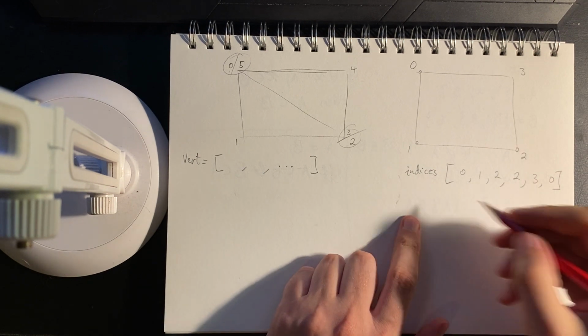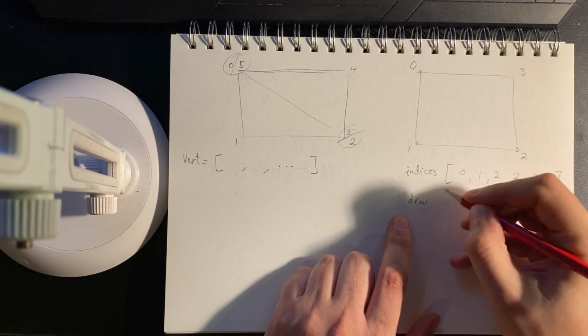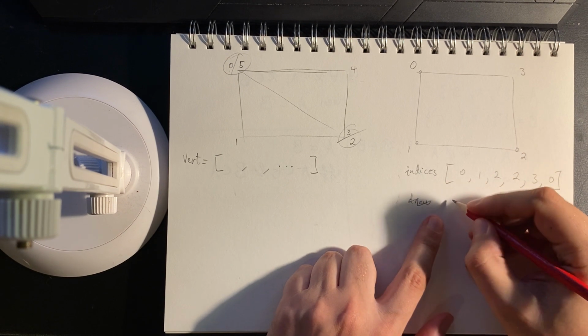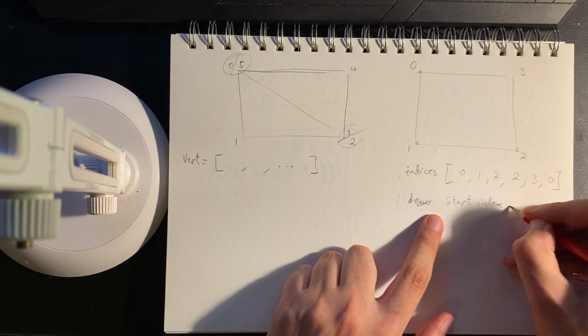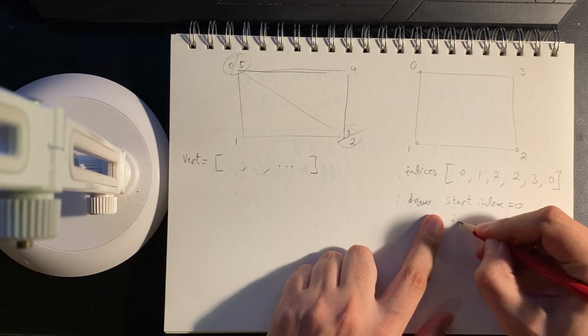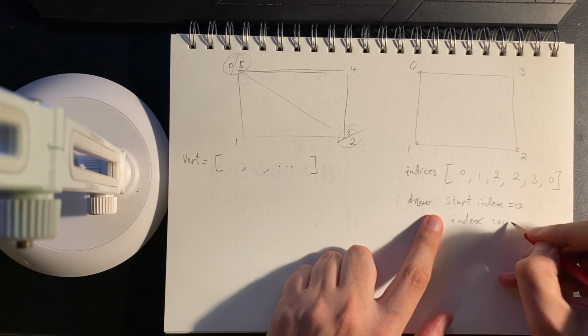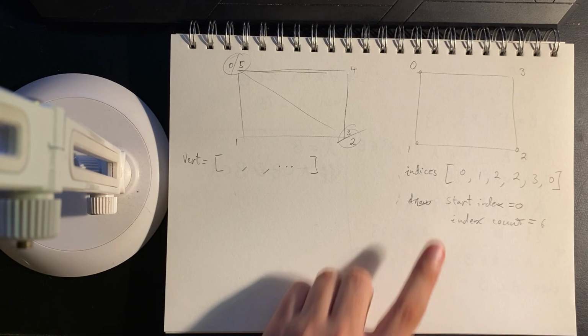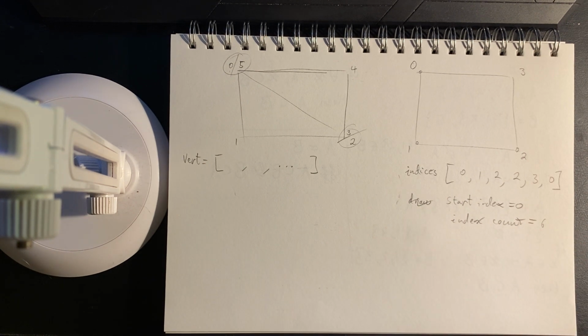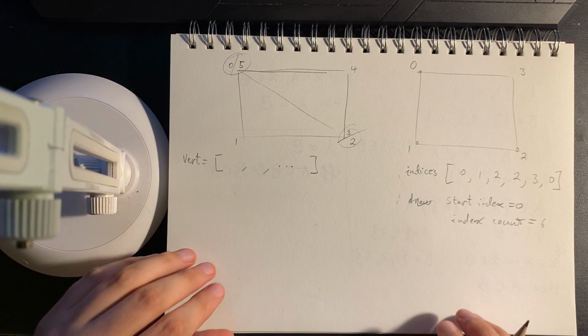If I went to draw this, I would say something like: start index is equal to 0, index count is equal to 6. That's how we would draw that. But then things get a little more complicated, because what I want to do is not have a whole bunch of different index buffers, but have a big lump where I grab everything all together. So let me go to a more complicated example.